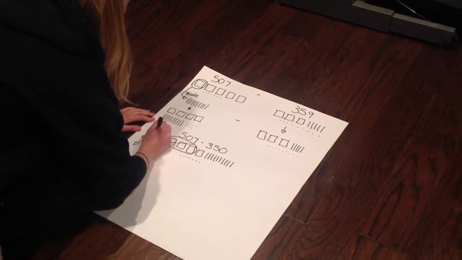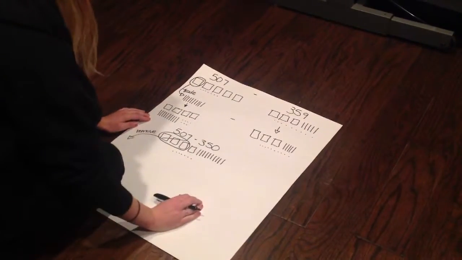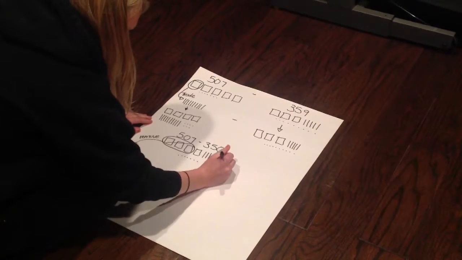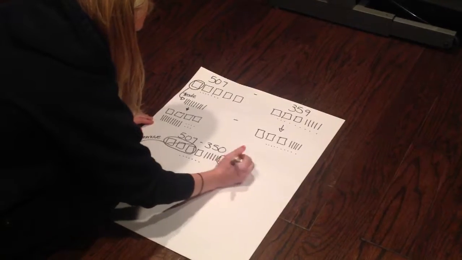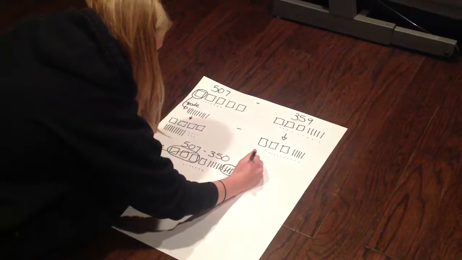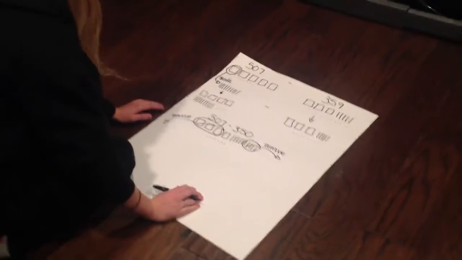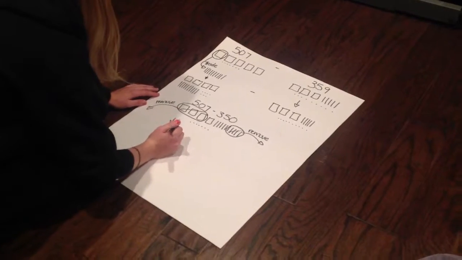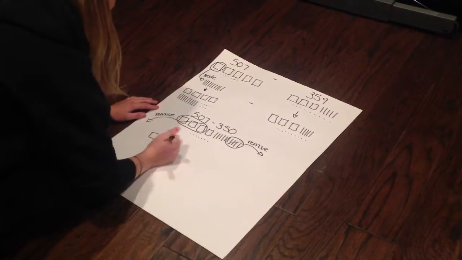And next we are going to remove 50, so we need to remove 5 of my 10 rods. So here we can see, based on my 507 minusing the 350, we are left with 157.